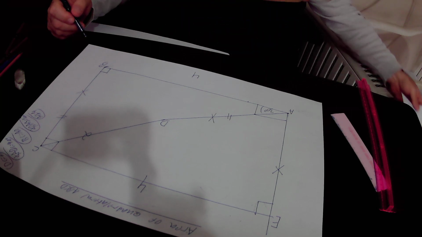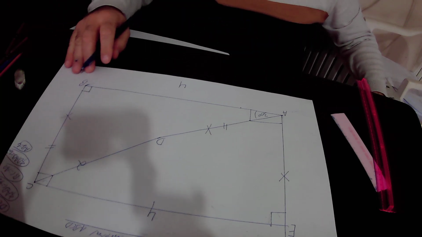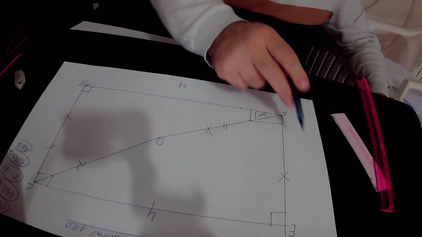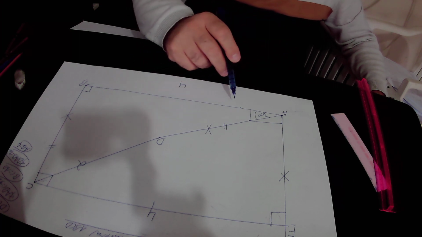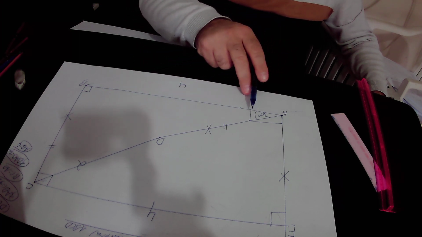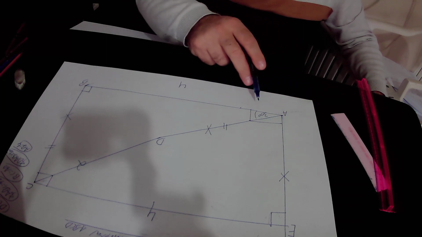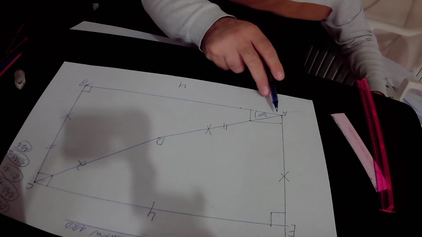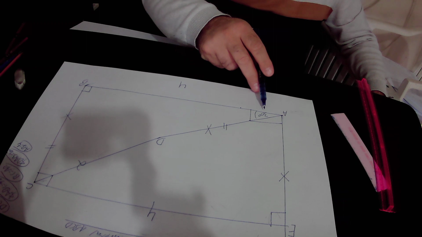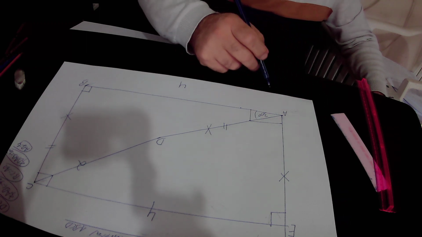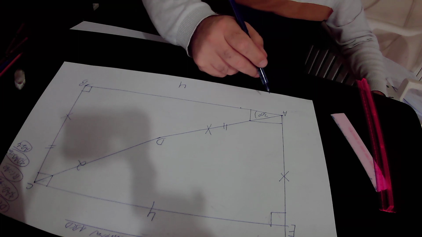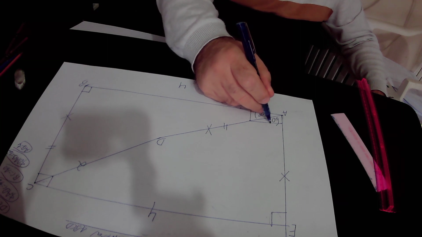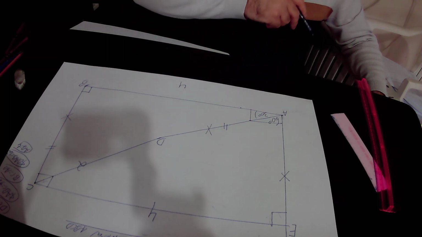And what is the size of angle EAD? The value of angle EAD will be equal to 90 degrees minus angle DAB, that is 30 degrees. So 90 degrees minus 30 degrees is the size of angle EAD. That is to say, the size of angle EAD is 60 degrees. So we found out that angle EAD equals 60 degrees.